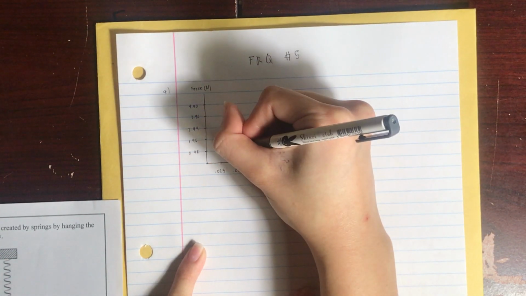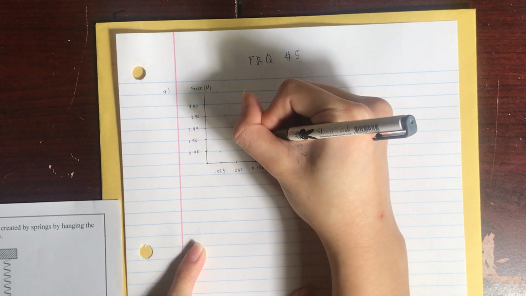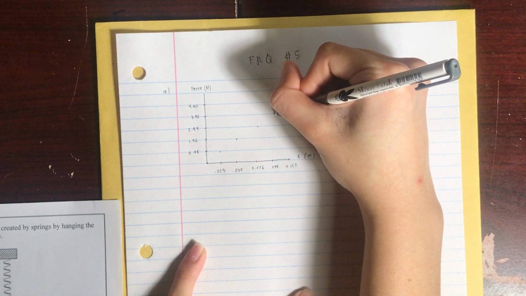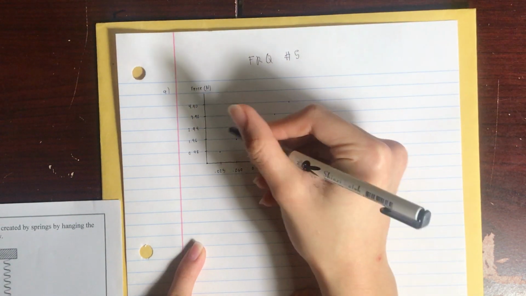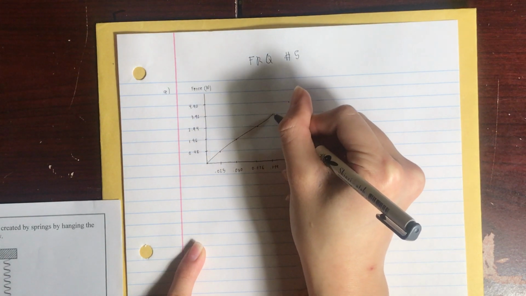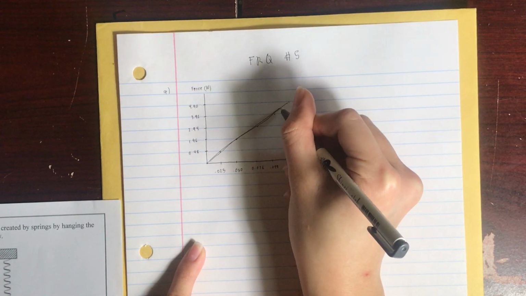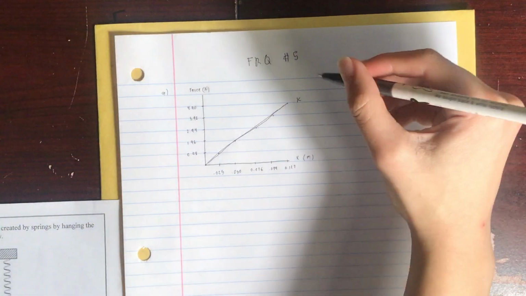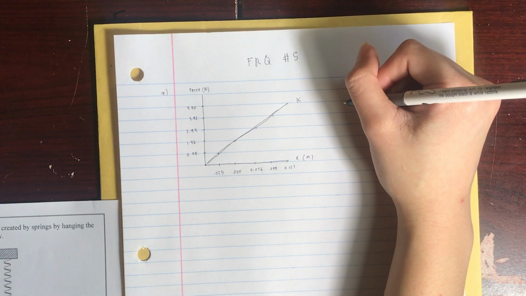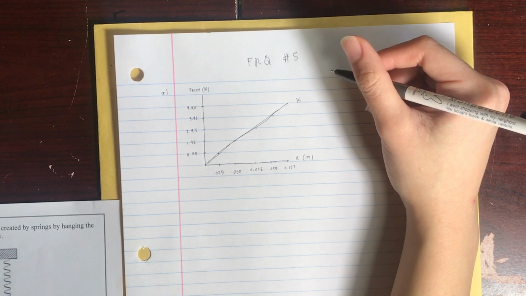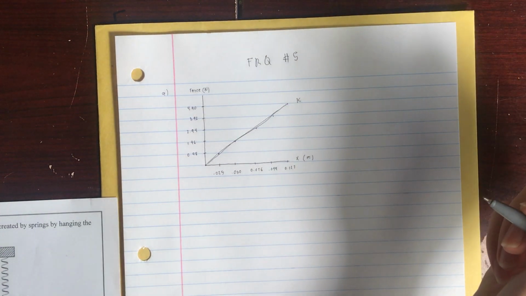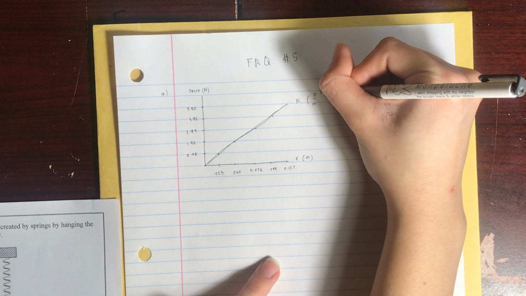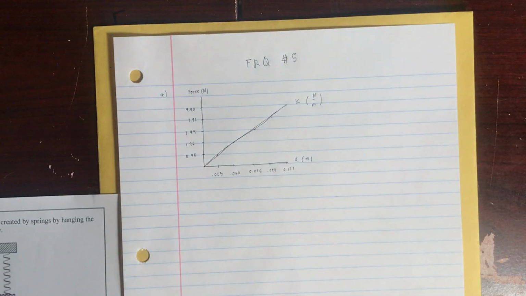So the force, again, is just the weight of the varying blocks that hang on the spring. If we plot the points, we'll get, well, this is supposed to be a straight line, and the line represents the spring constant, because the spring constant is written as newtons per meter. That line represents the spring constant k.